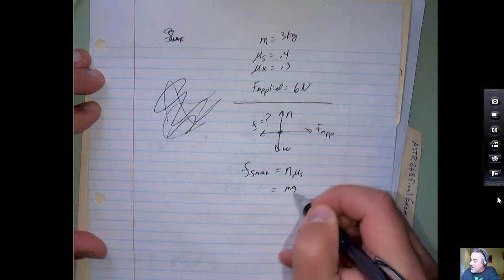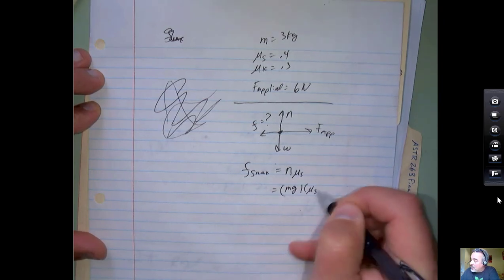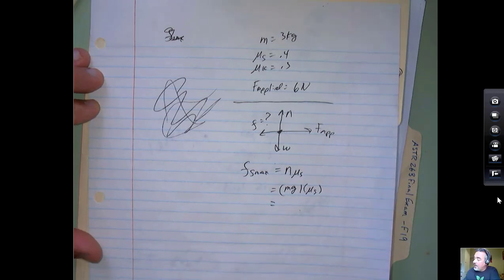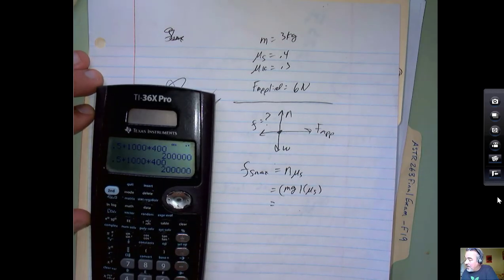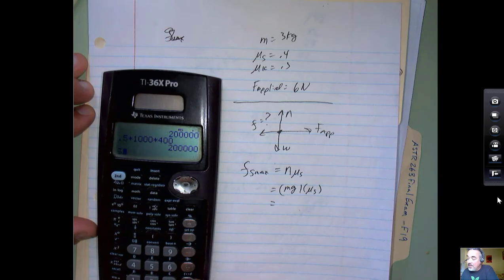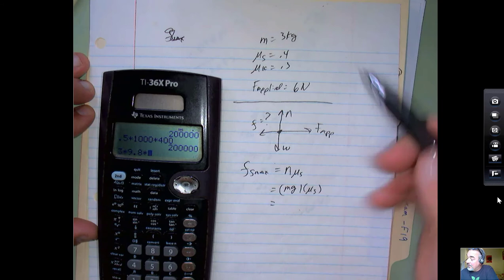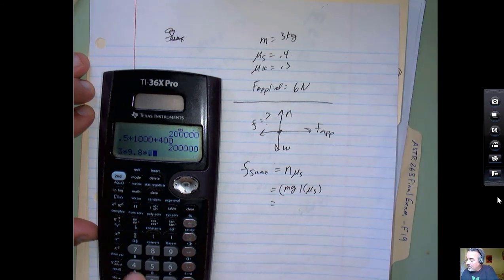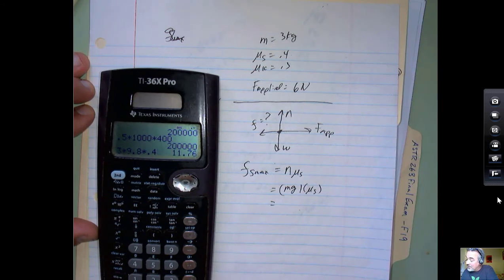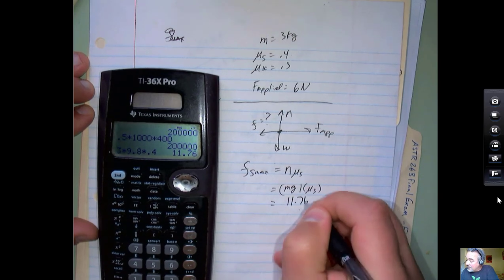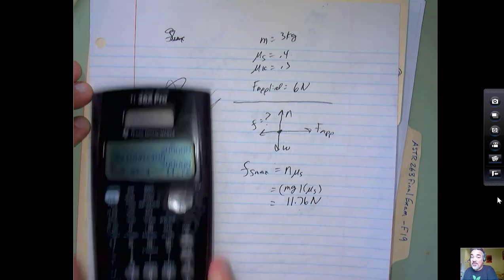So this would be mg times mu sub s. Okay, so let's actually do this. M, so that's 3 times 9.8 times mu sub s. That was 0.4. Static friction is bigger than kinetic friction. 11.76 newtons. That's the maximum amount of static friction.